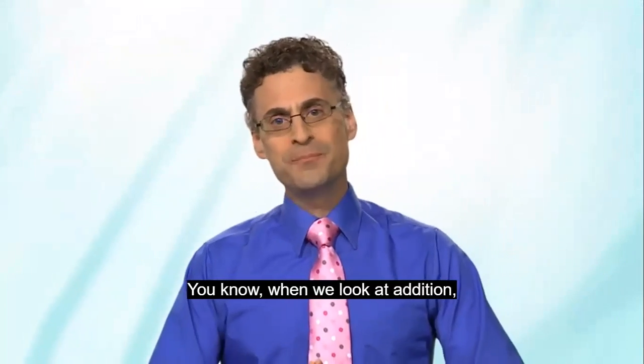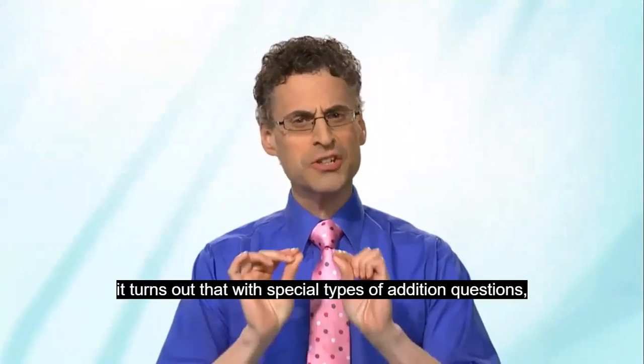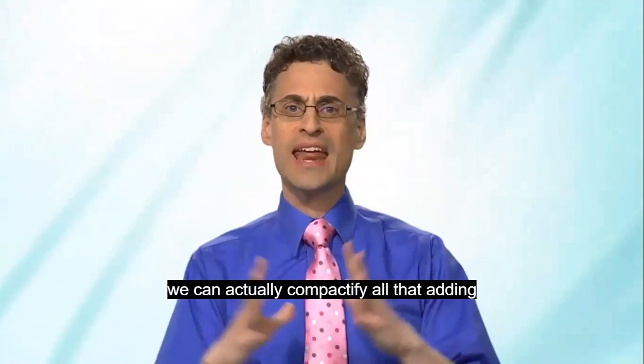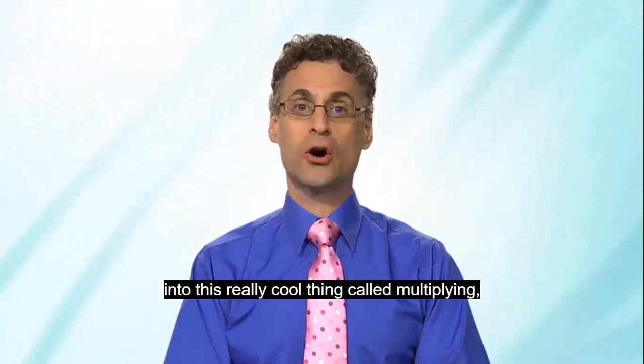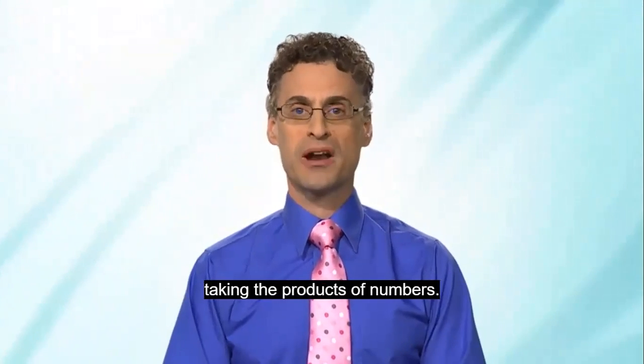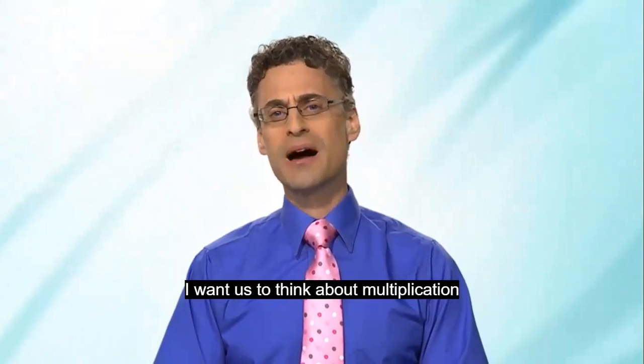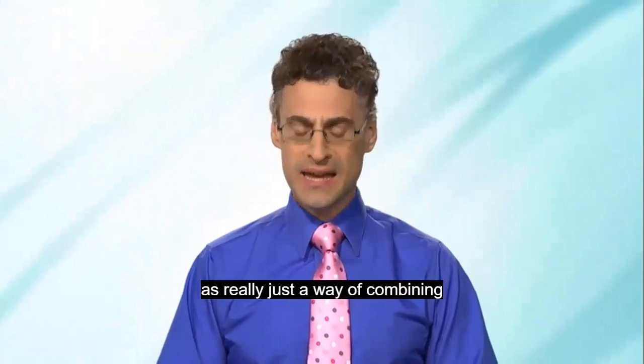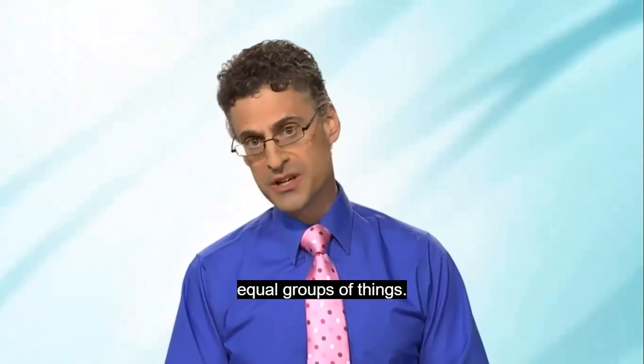When we look at addition, it turns out that with special types of addition questions, we can actually compactify all that adding into this really cool thing called multiplying, taking the products of numbers. I want us to think about multiplication as really just a way of combining equal groups of things.